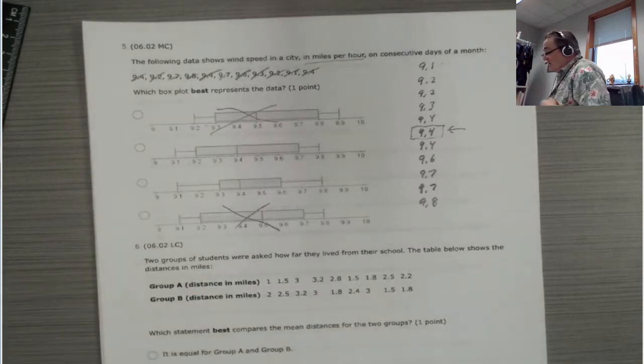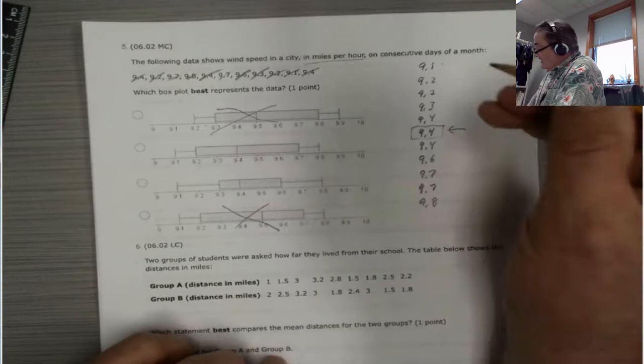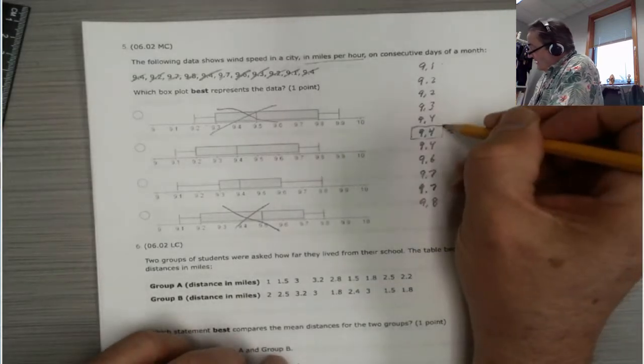So there's a difference in the quartiles at this point, right? The quartiles.